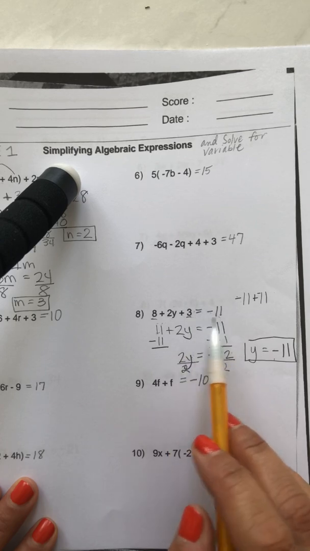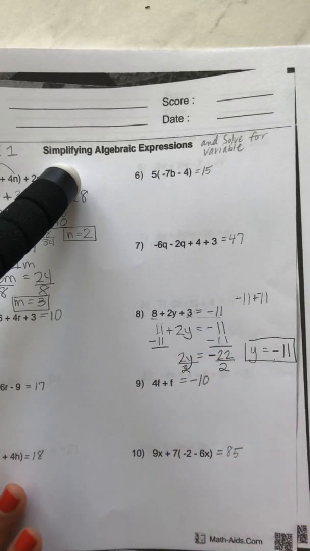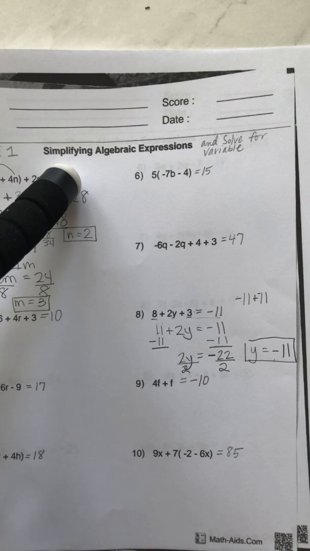So that's kind of fun. That was negative 11, and this is negative 11. So if you were to plug negative 11 in there, would you get a true statement?